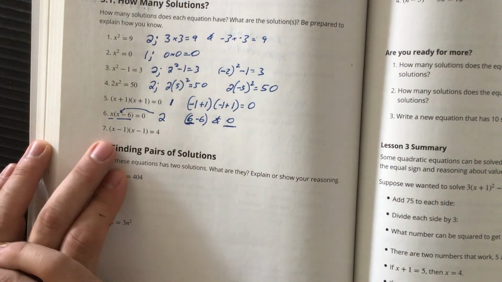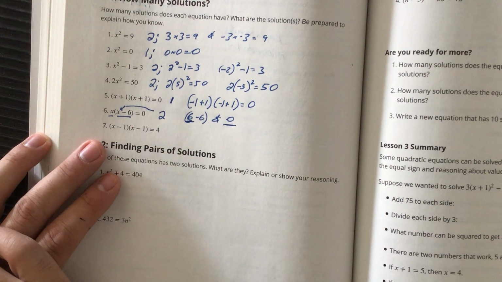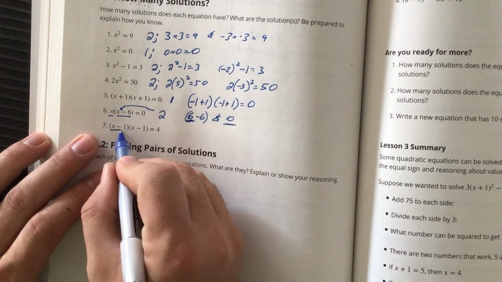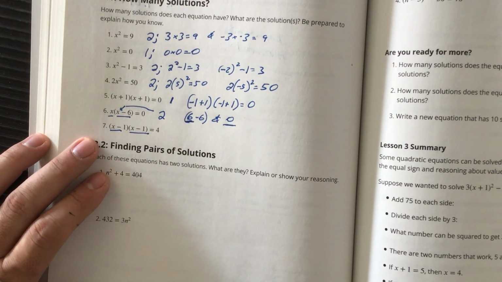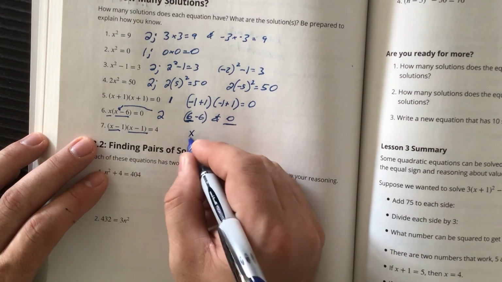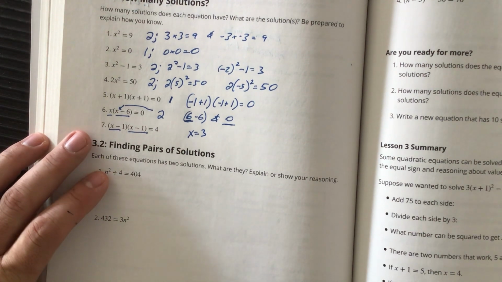Last one, what would give us 4? So I would have to make that 2 times 2. So what would I put in for x to give me 2? 3? 3 minus 1 is 2? Actually, one more.